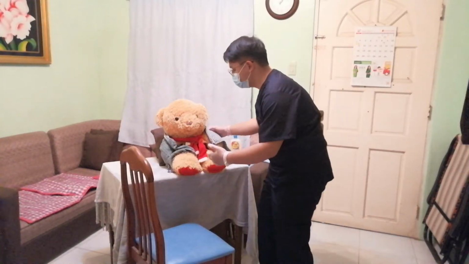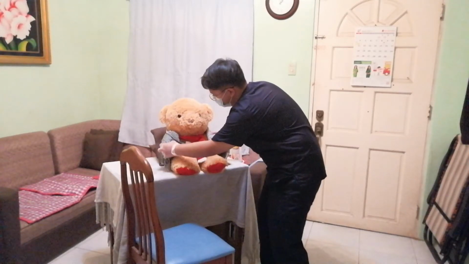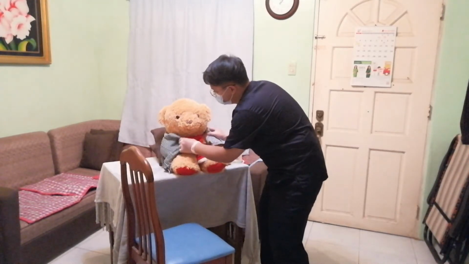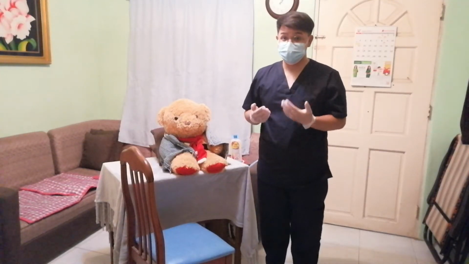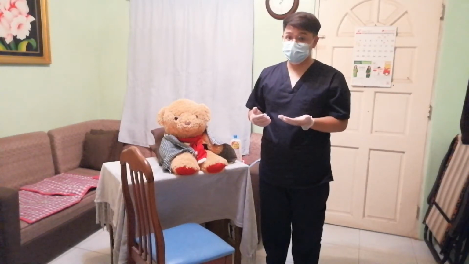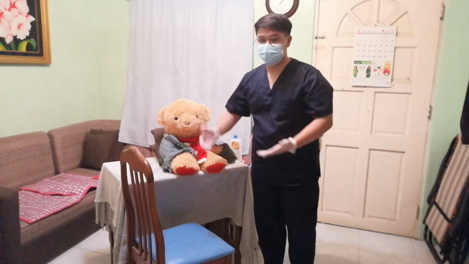So for our 15th step to our 17th step, first I will be stating the procedure before doing the actual transferring of the patient to our chair.